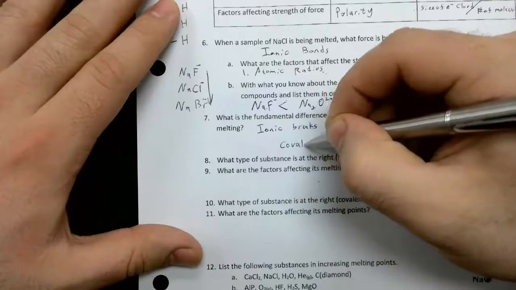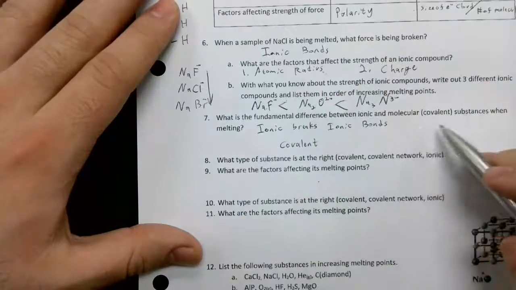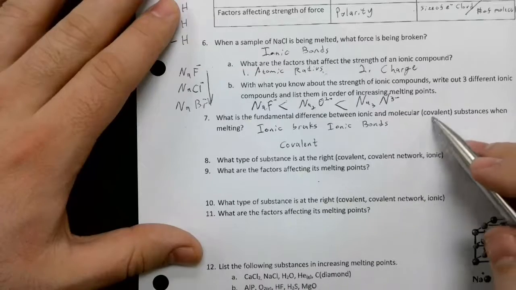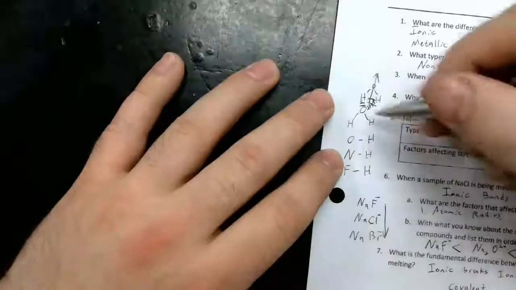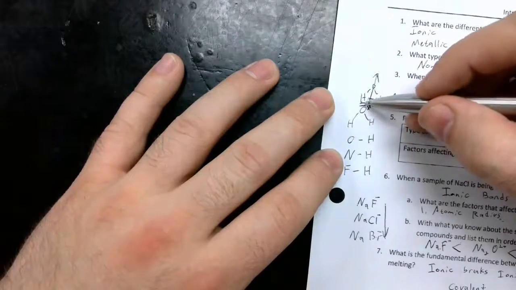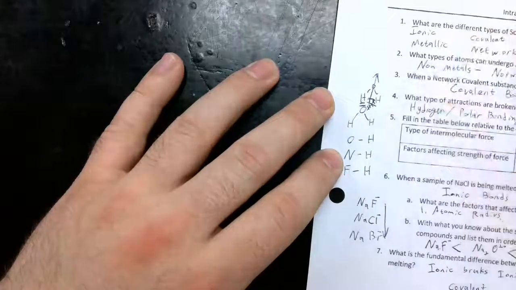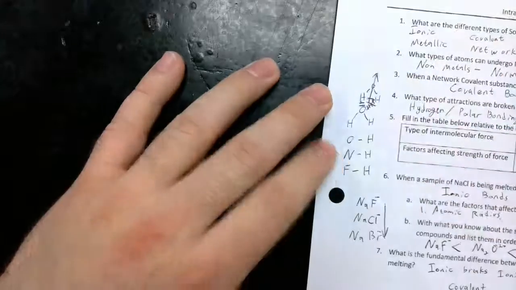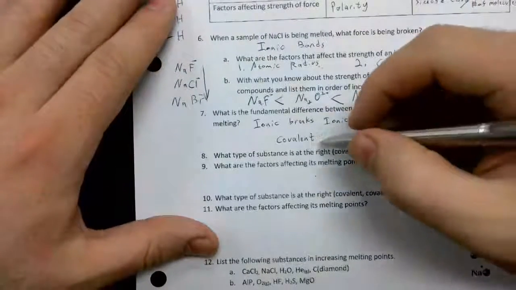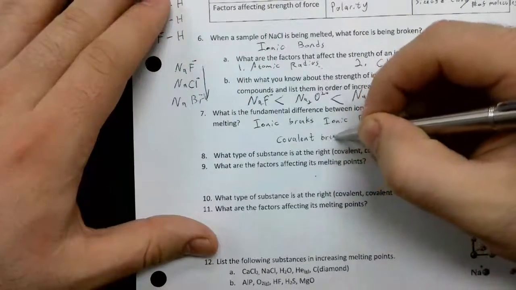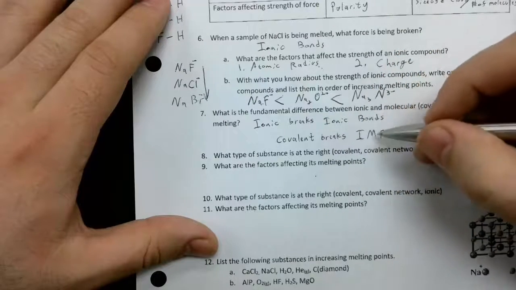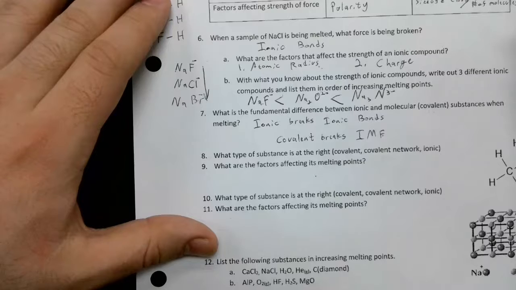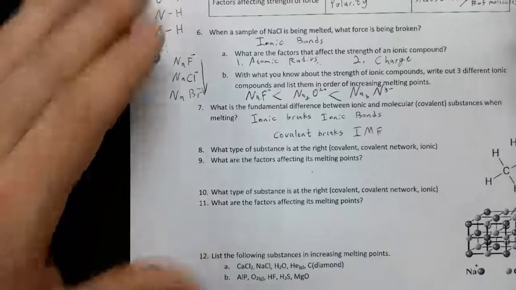Covalent, and this is specifically covalent. This is not network covalent. This is regular covalent. So that's going to be like these water molecules getting together. The only thing holding them together is that intermolecular force. So covalent breaks an IMF, an intermolecular force. And that is going to be a lot weaker.